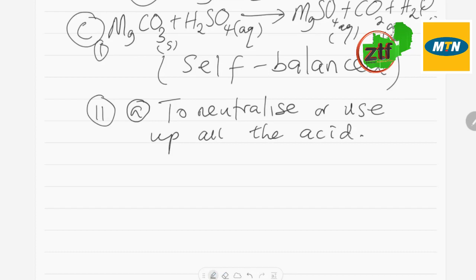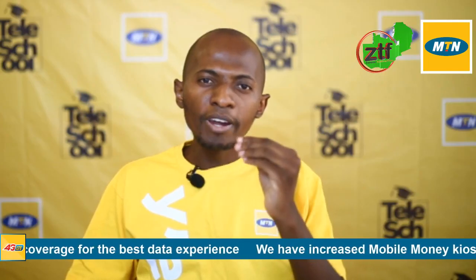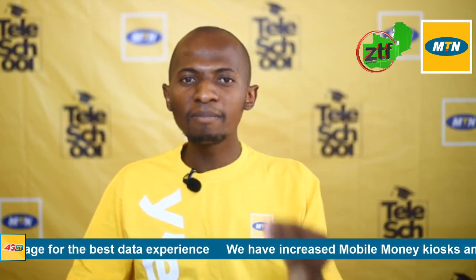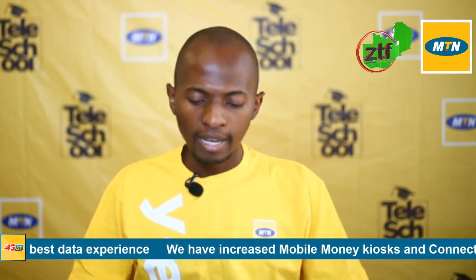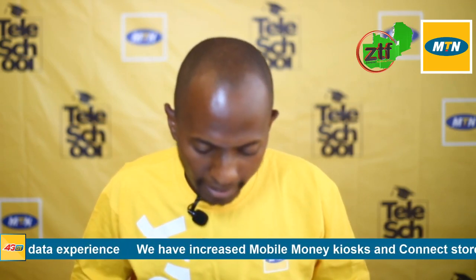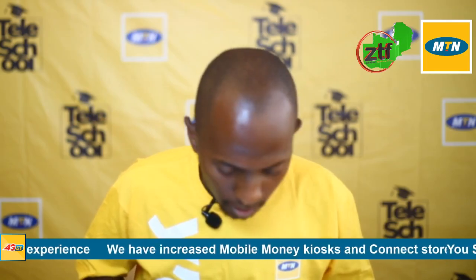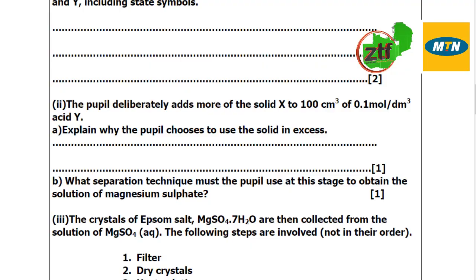And remember, we stop adding when no more of the magnesium carbonate can dissolve. That's when you stop adding. So let's look at question C2B.